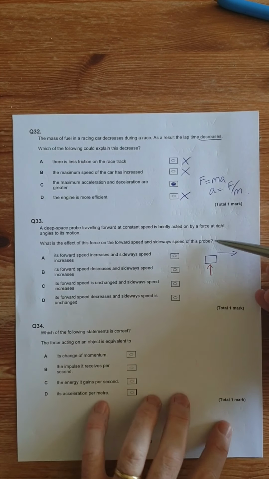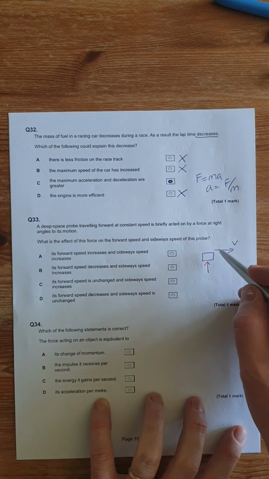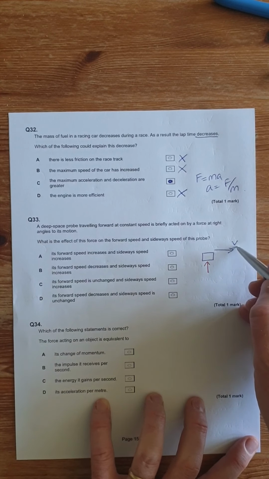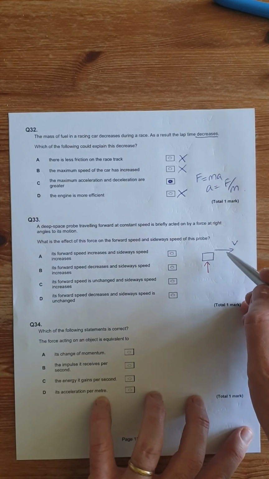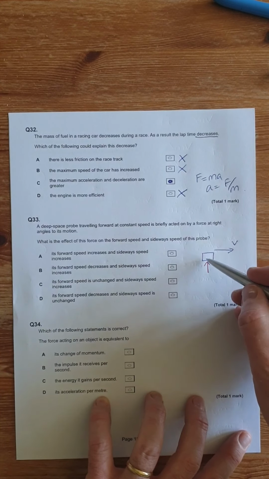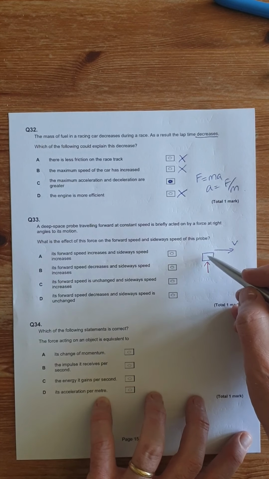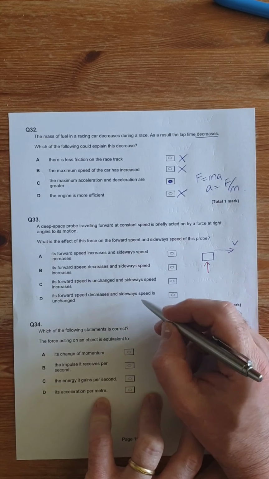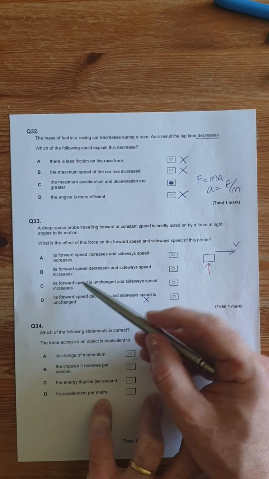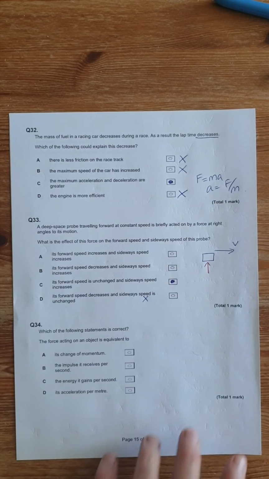Well, there will be no resultant force in the direction that the object is moving or in the opposite direction. So there is no acceleration in the direction it's moving, and we would expect its forward speed to be unchanged. Its sideward speed, the speed it changes to the side, will definitely be changed, and in this case will increase. So it can't be this one because it says the sideward speed is unchanged. It has to be either A, B, or C, but there's only one that says the forward speed is unchanged, so the answer is C.